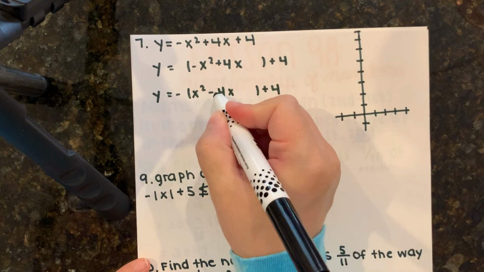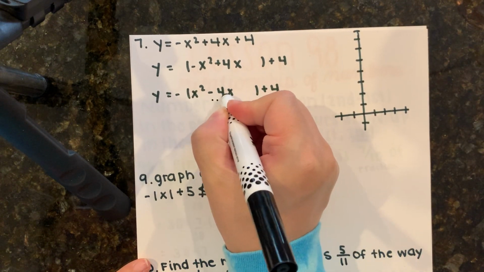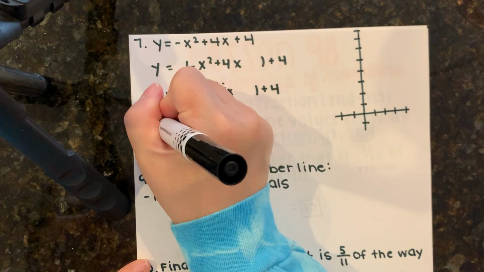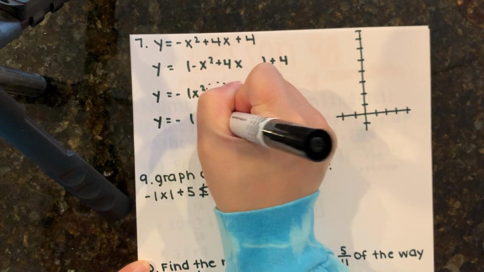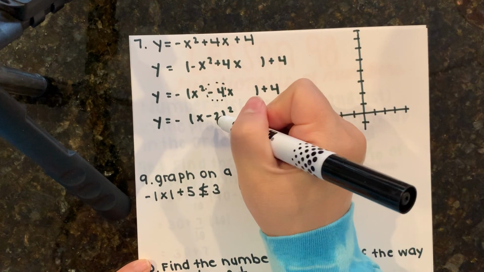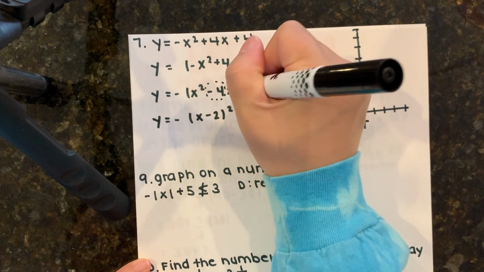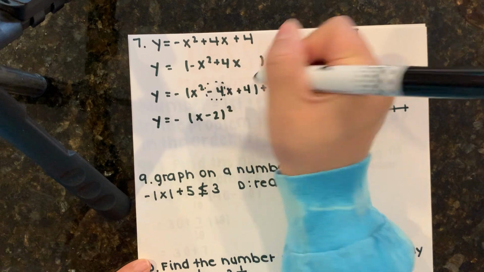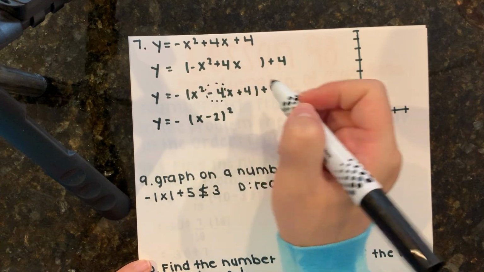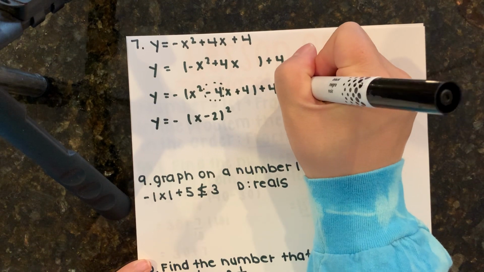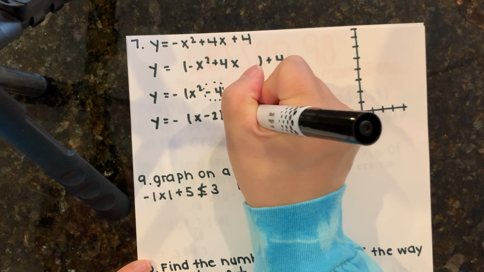Now we're going to complete the square. So half the term that's attached to x. So half of -4 would be -2. Then we're going to square that value. So -2 squared is +4. But remember that you factored out this minus sign, so this is actually -4. So we're going to have to add 4 to the outside, which becomes +8.